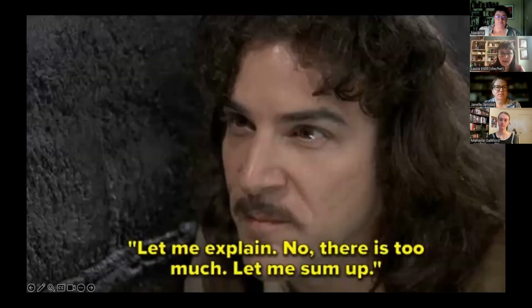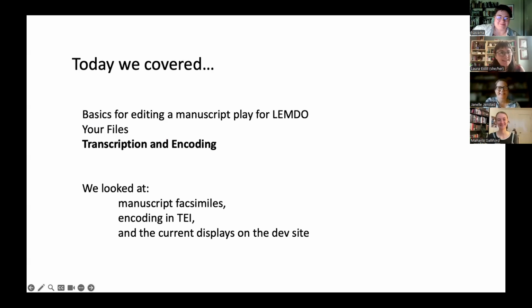Okay. Let me explain. No, there is too much. Let me sum up. Today we covered the basics for editing a manuscript play for LEMDO, including thinking about your files, although what we focused on primarily is transcription and encoding. If we want later on, I could talk more about the TEI header for manuscripts, and I encourage you to look at the Jocasta files that Alex and I are working on, with the very large caveat that these are incredibly work in progress files. So we're still making mistakes and learning as well.